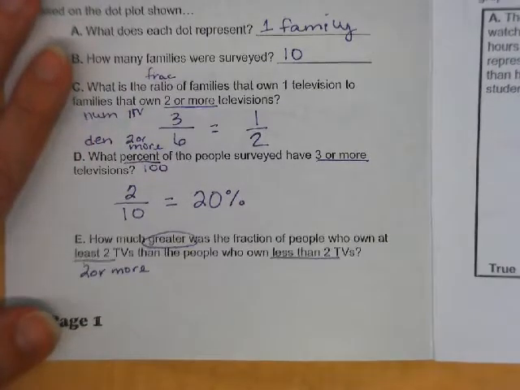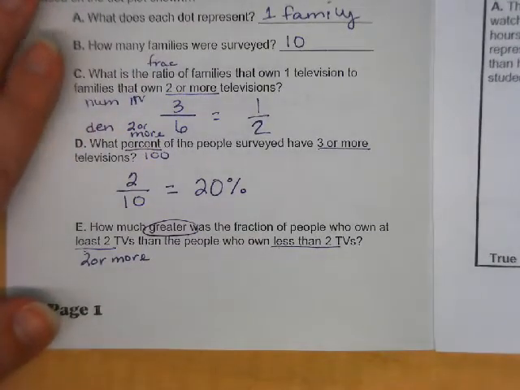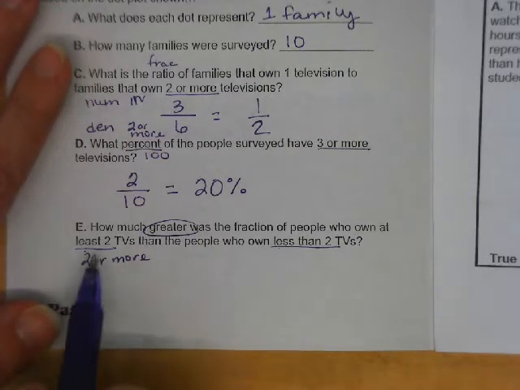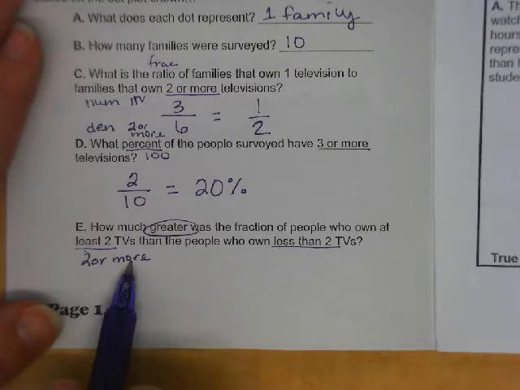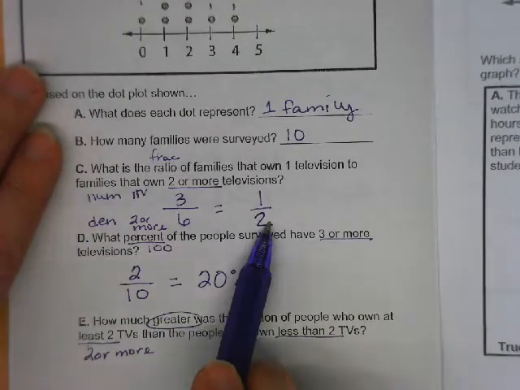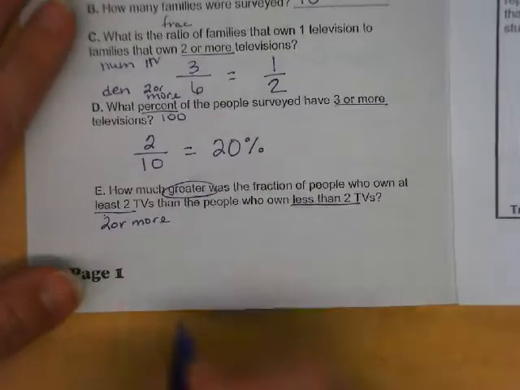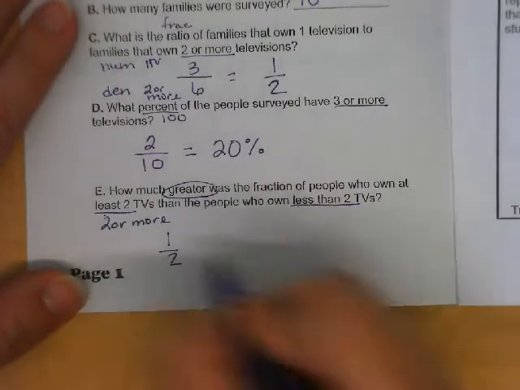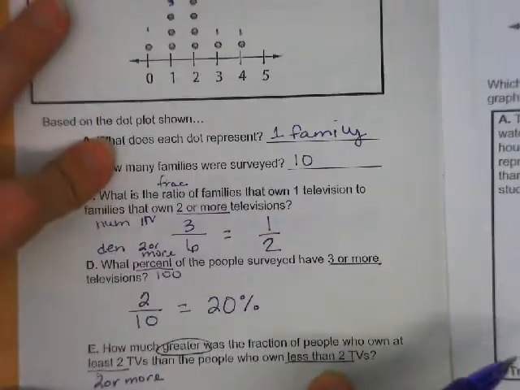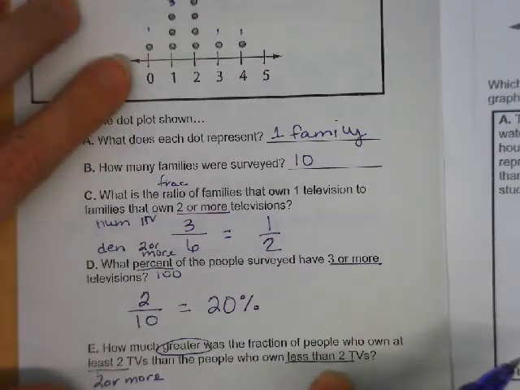Now keep in mind, and how much greater, so we're going to have to maybe do a little bit of math here. What's the fraction of people that had 2 or more? Well, that was up here, right? 1/2 or 3 out of 6. And how many had less than 2?